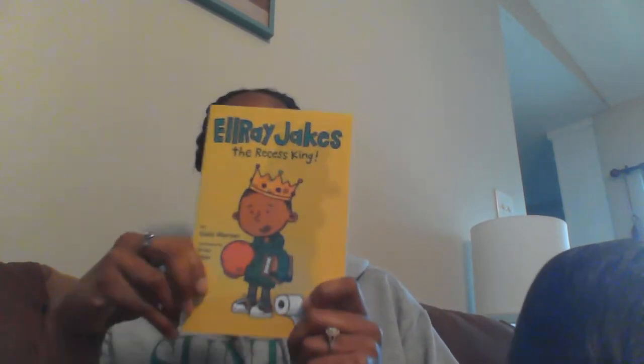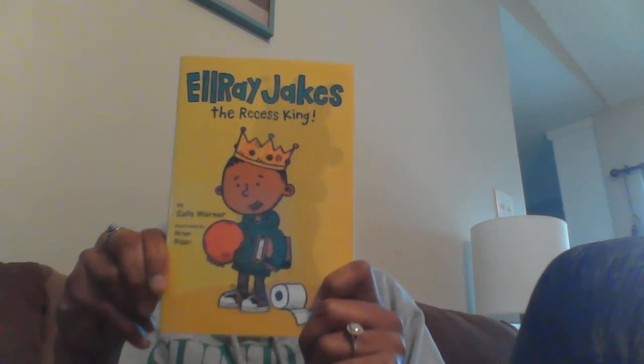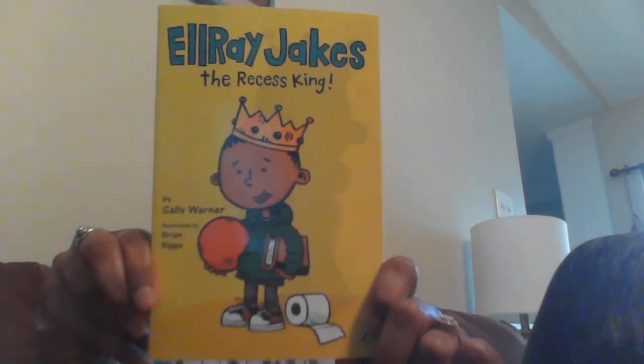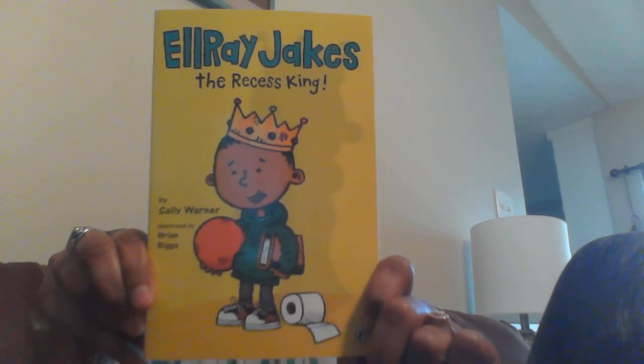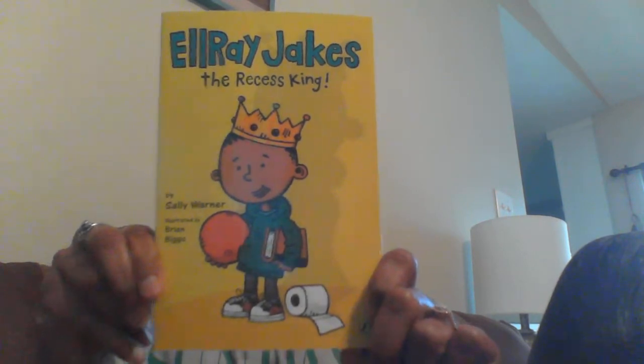So you know, it is called EllRay Jakes, The Recess King, and this is what it looks like. And it's by Sally Warner, and it's a really cool book that I know my daughter read. And it's basically about this kid who is in elementary school. I believe he is 8, so around the same age as you guys.